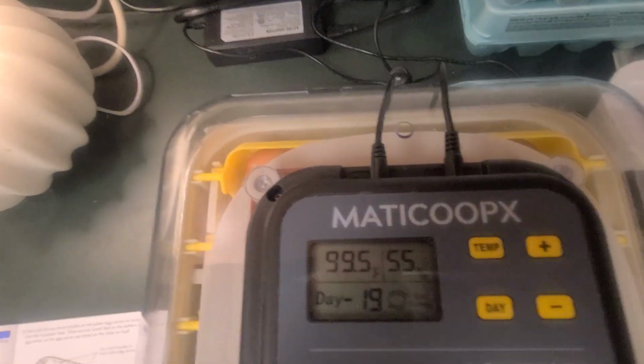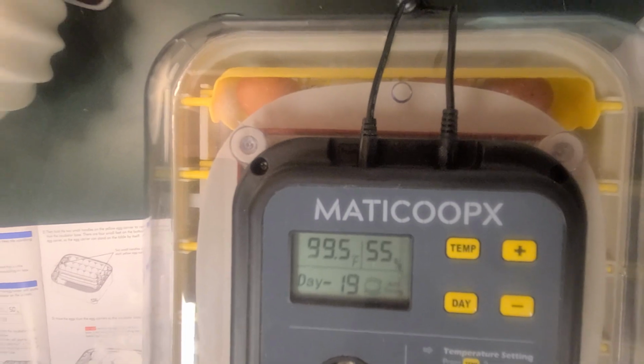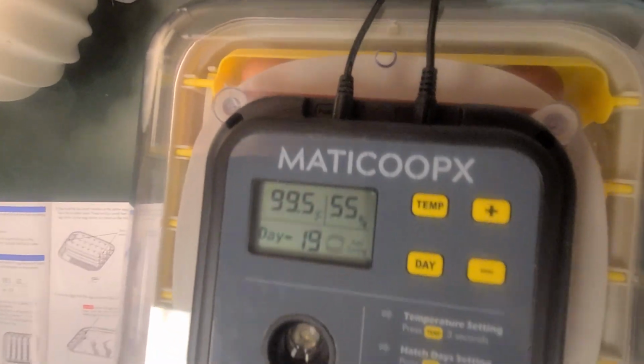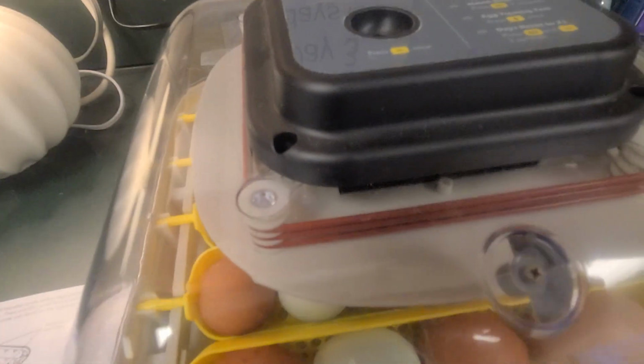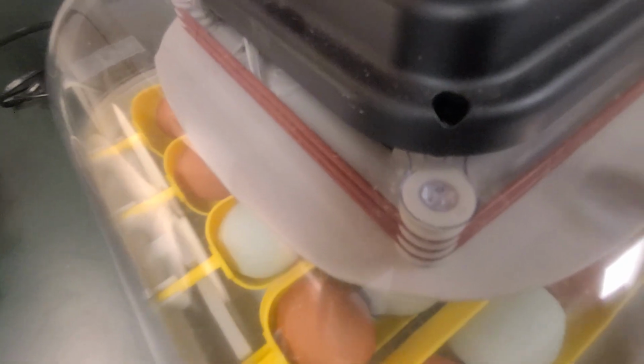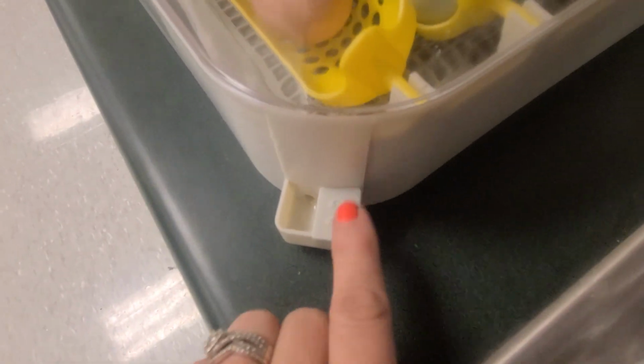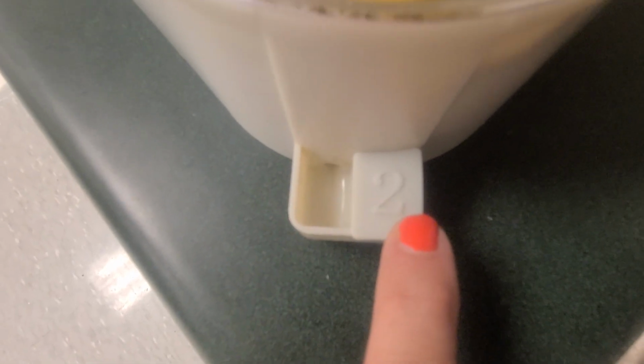It's electronic. It has 2 different cords coming in the back that give it power. One runs the heater and one keeps the fan running. So you have 2 different things going inside. You have this heating element, this red part here, that is heating up the temperature inside. And then we have these little reservoirs down here where you can put water in. We only put water in the first side. This is marked number 1. This is marked number 2.